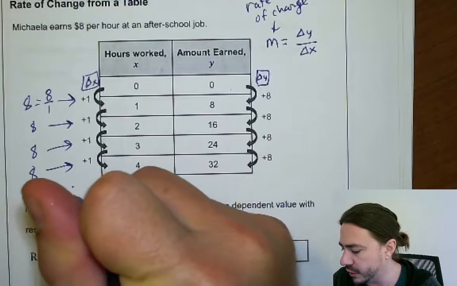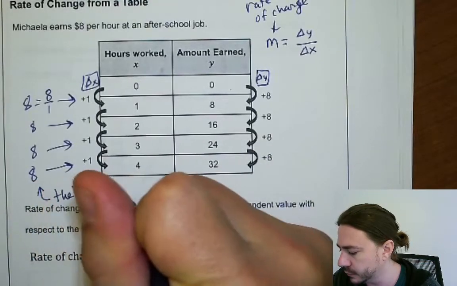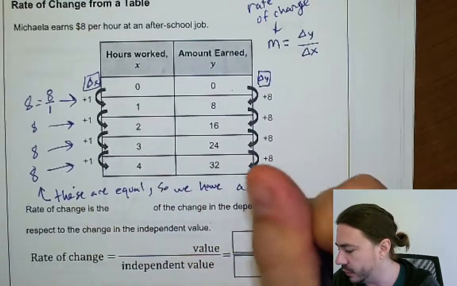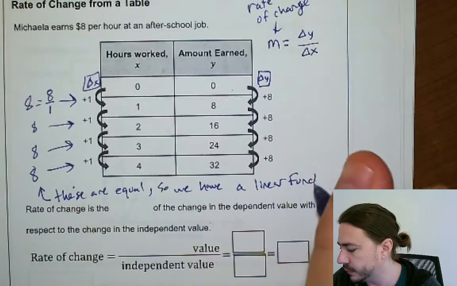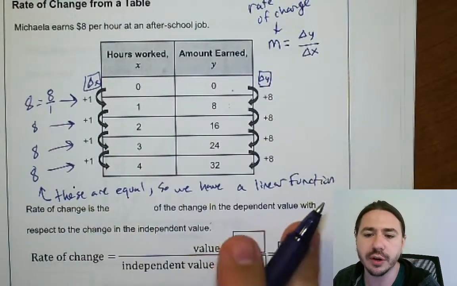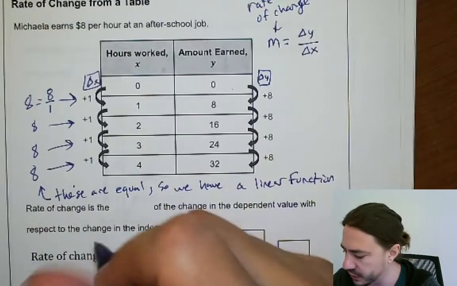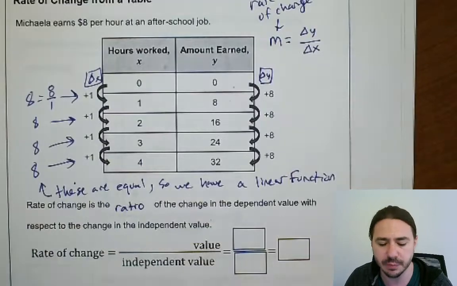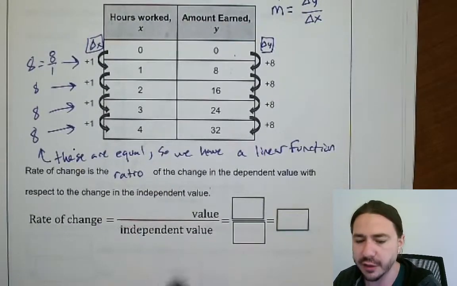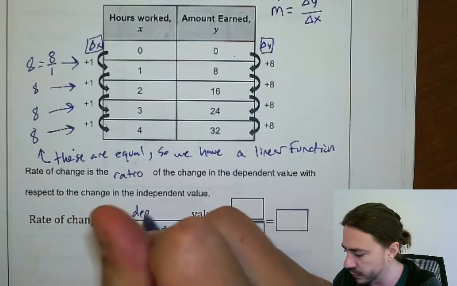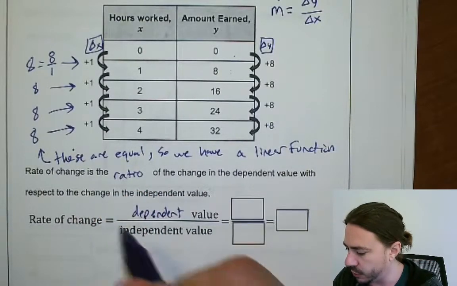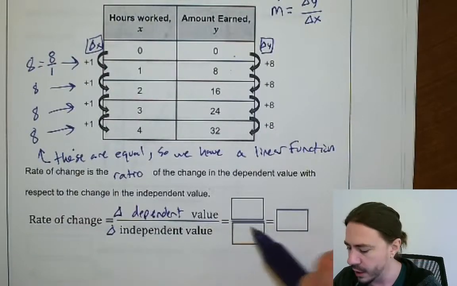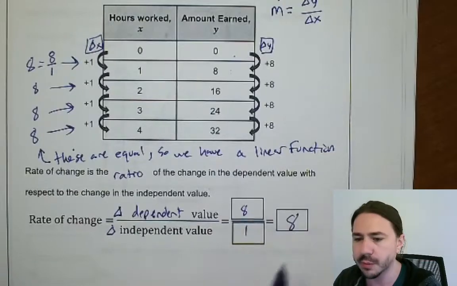Okay, these are the same, or these are equal, so we have a linear function. When we have a linear function, we can go ahead and compute the rate of change. The rate of change is the ratio of the change of the dependent value with respect to the change of the independent value. And we compute it by dividing the change in the dependent value, so I'm going to write this little delta again, the change in the dependent value, divided by the change in the independent value. So that's going to be 8 over 1, which is 8. So my rate of change here is 8.